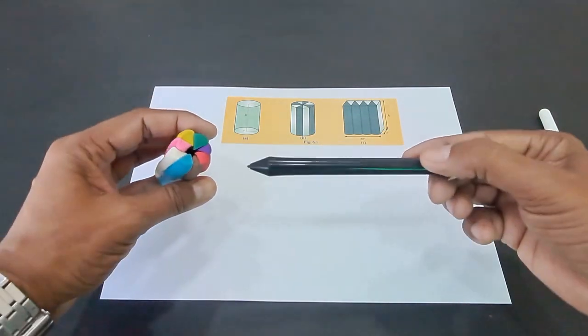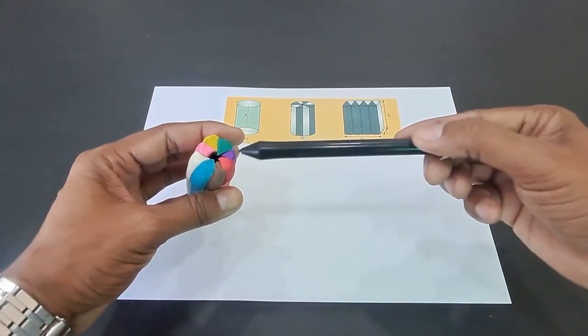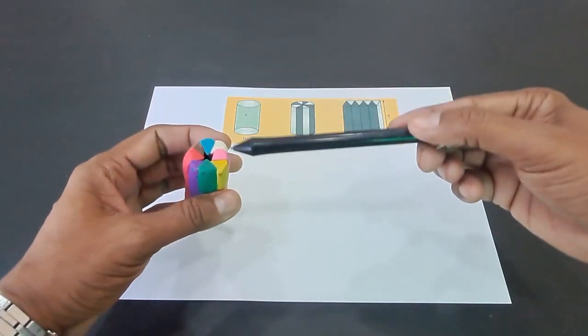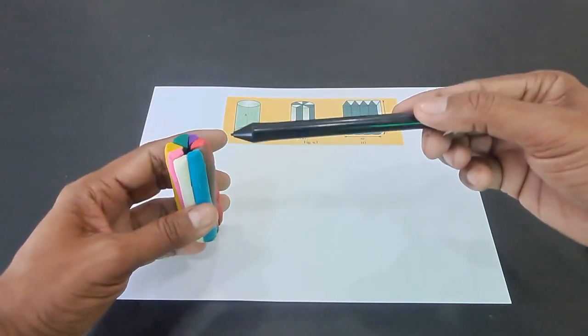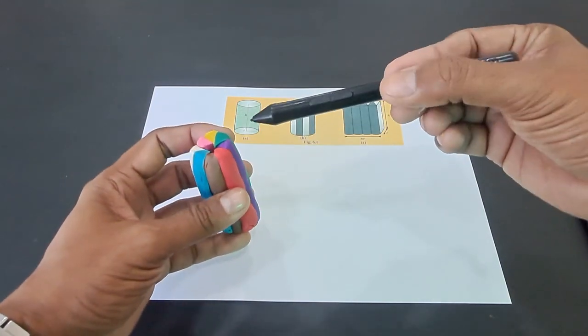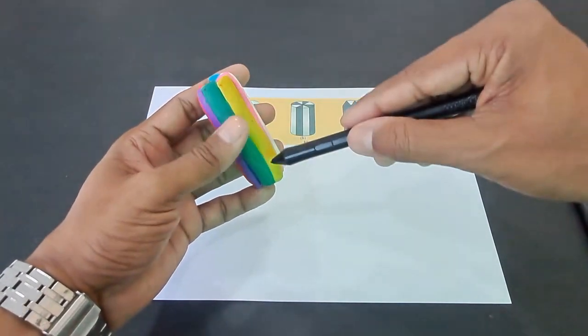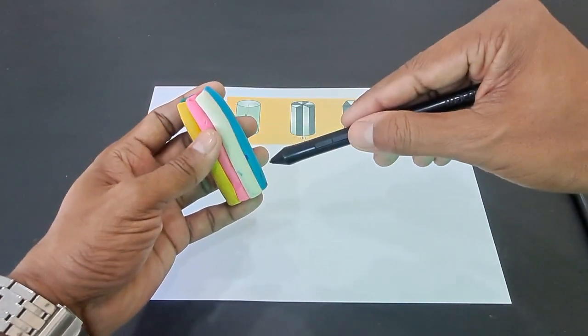If I show you the top portion, it shows 8 different parts. I've already cut it into 8 parts so that it's easier to perform the activity, but you will have to put the cutter in between and then cut it into 8 equal parts.